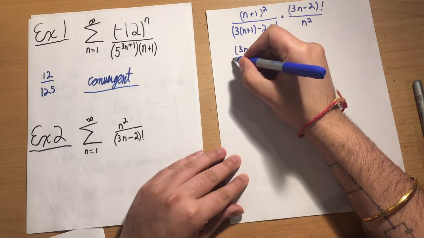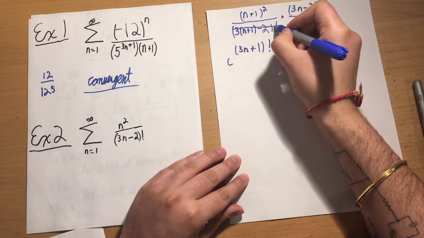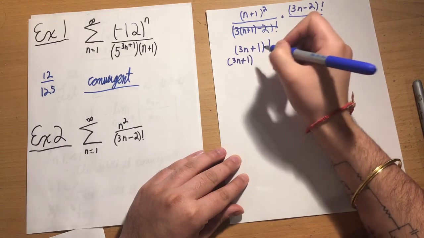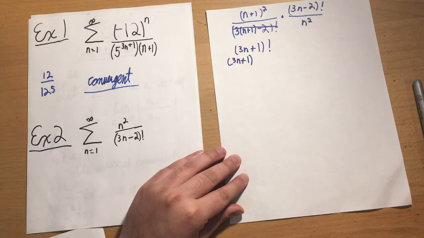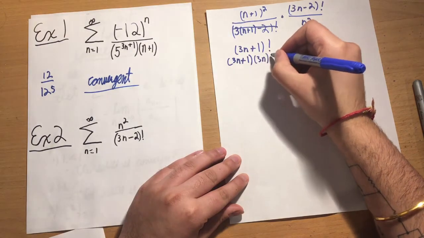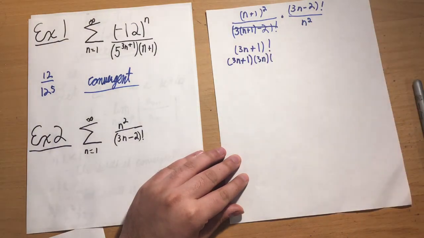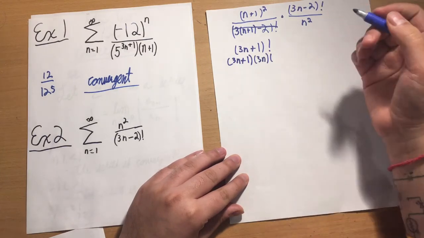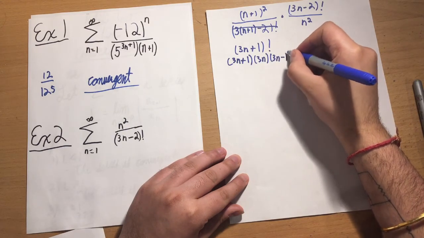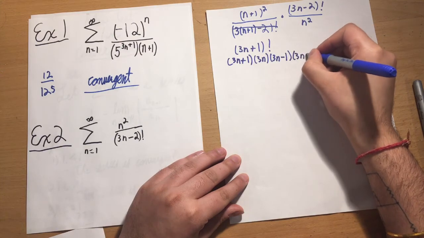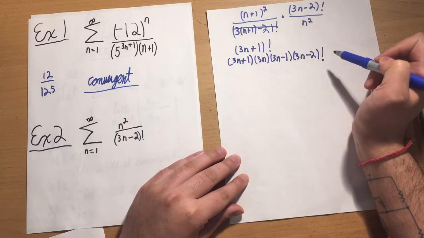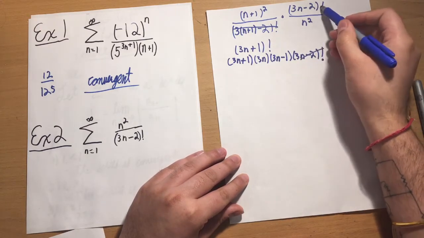So now I'm dealing with 3n plus 1 times 3n factorial, and I'm going to change the 3n factorial to 3n times 3n minus 1 factorial, and I'm going to change the 3n minus 1 factorial to 3n minus 1 times 3n minus 2 factorial, right? And by doing that, I eventually get back to this exact component, and they will cancel each other out.